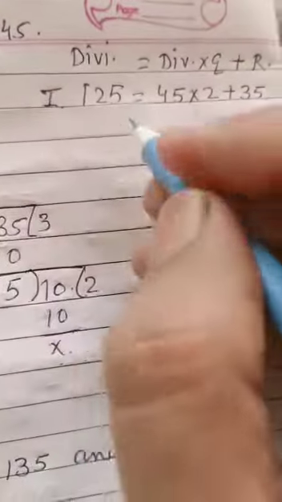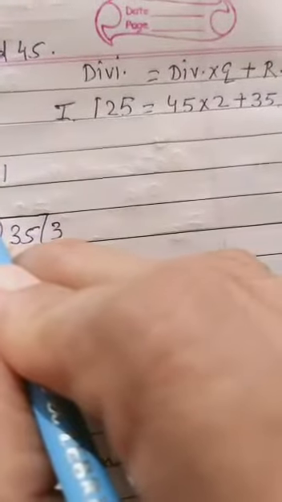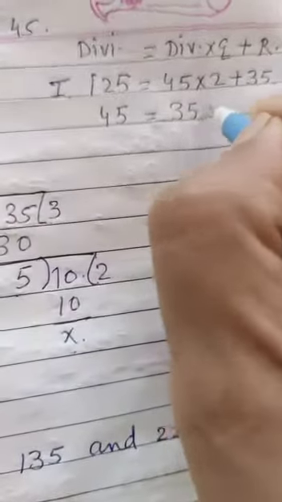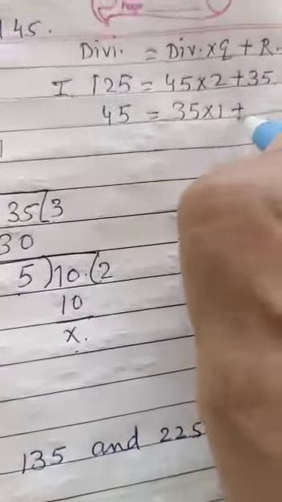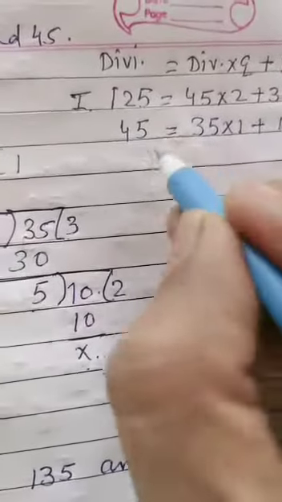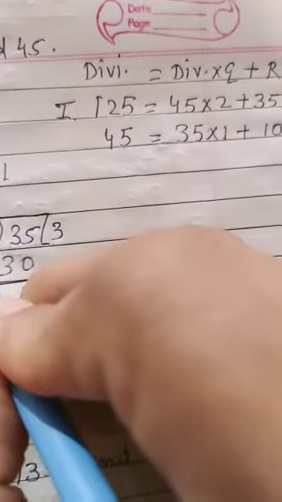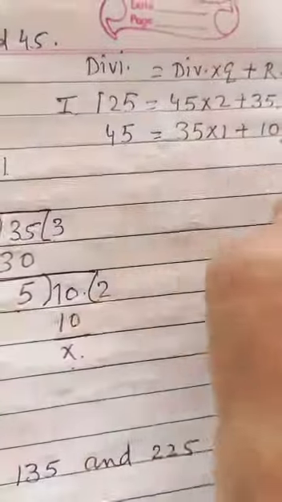Now what is our next step? What is our next dividend? Next dividend is 45. So we will write it 35 into 1 plus remainder 10. Dividend is equals to divisor into quotient plus remainder. Okay, then this is our second step. Now what is our third step?